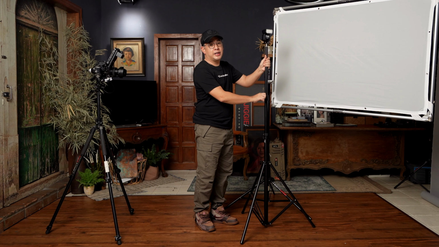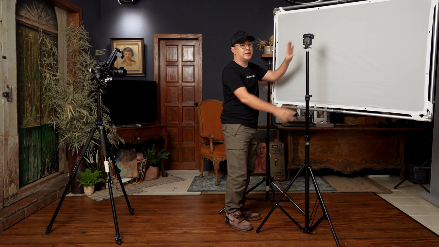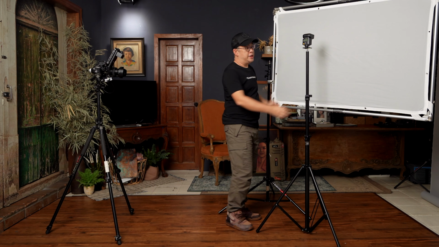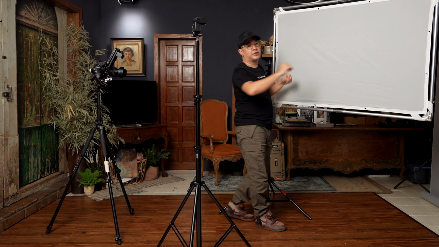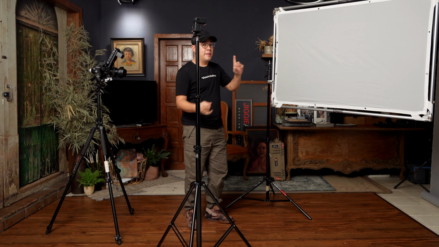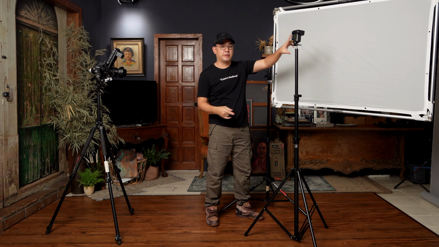And what I did earlier was that I was actually playing around with the distance of the light to your modifier. So by having it this far, I was able to use the entire modifier, creating an even bigger light source, but less contrast. Having it this close created a really high contrast image because of the inverse square law.